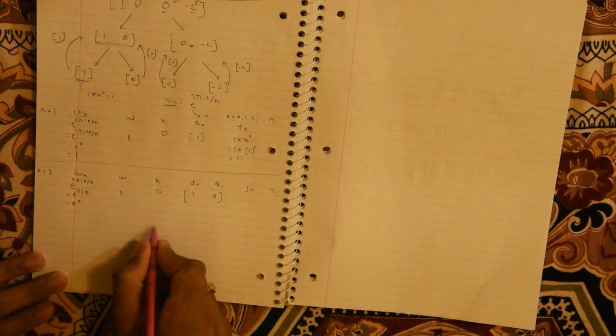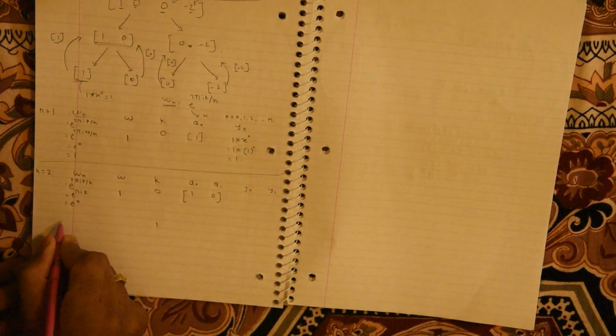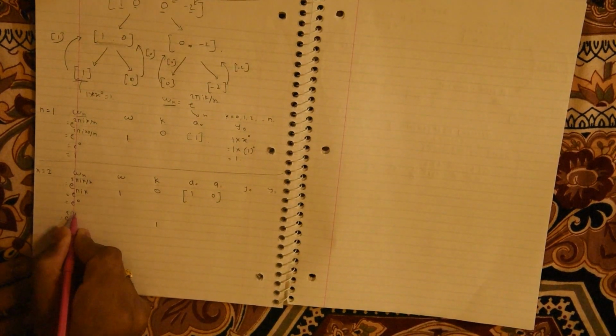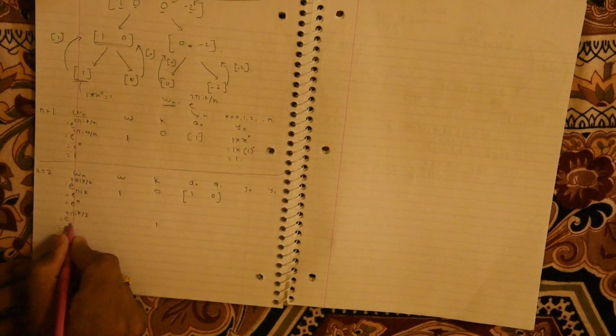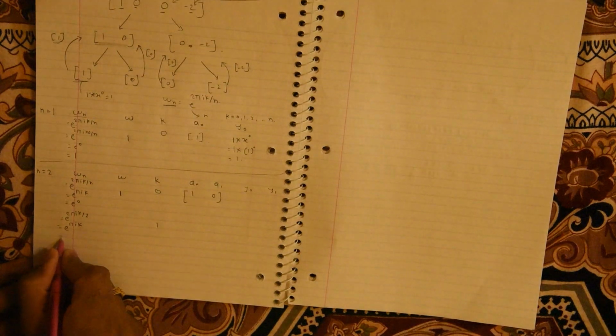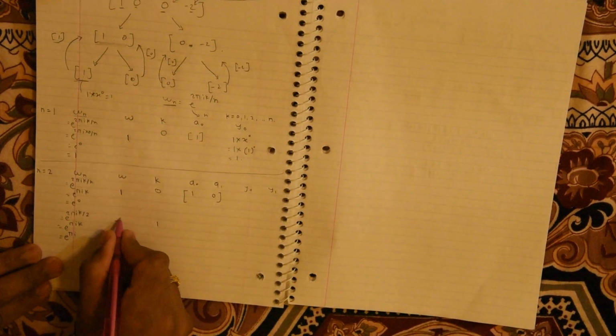Now let's take another value of k as 1. So it will be equal to e raised to 2 pi I k upon 2. This is 2. So e raised to pi I k. Now we substitute this value of k equal to 1. So e raised to pi I. Now e raised to pi I is nothing but minus 1.